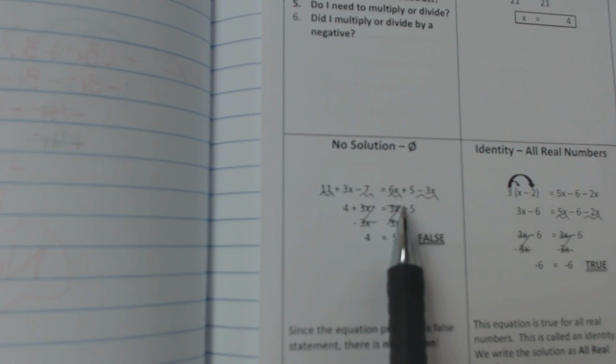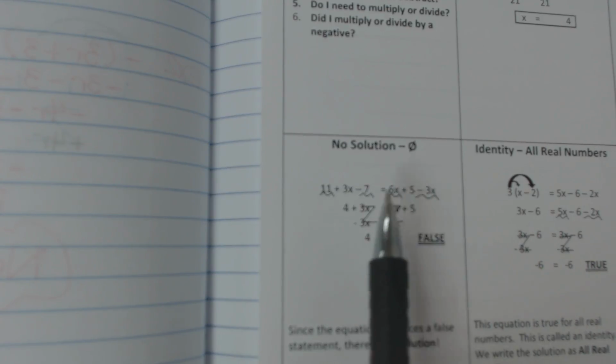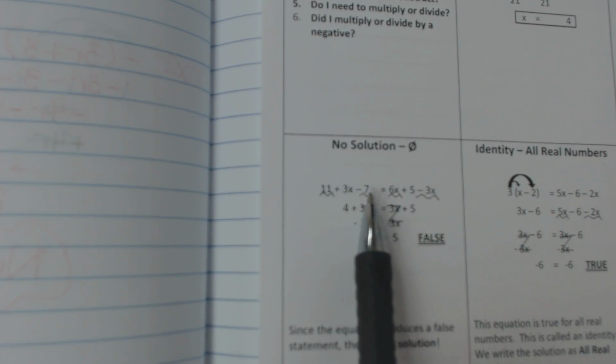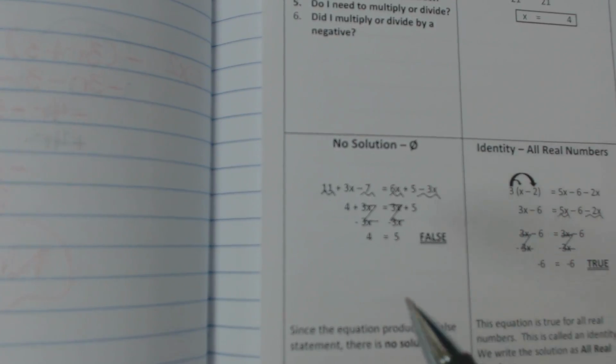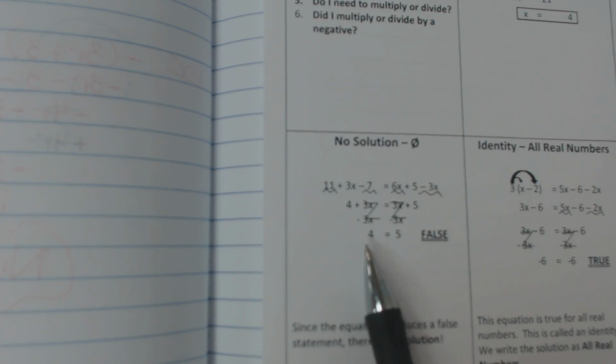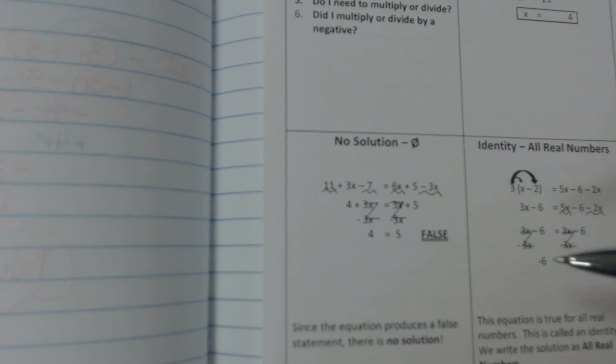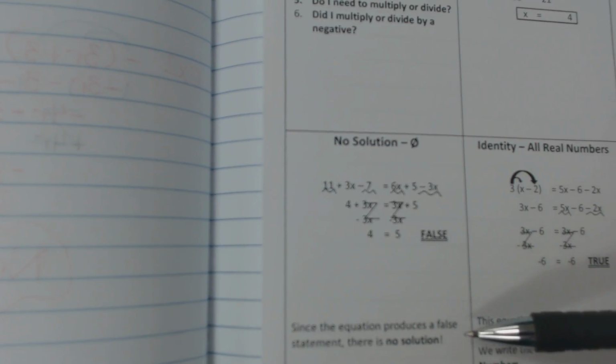We subtract 3x to get rid of it over here, and what you do to one side you do to the other. So in this case it also zeroes out with the variable term on the left hand side. So both of the variables disappeared, and we are left with the statement 4 equals 5. Well, this statement is false. Since the equation produces a false statement, there is no solution.